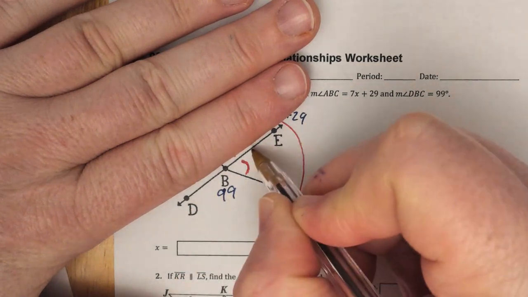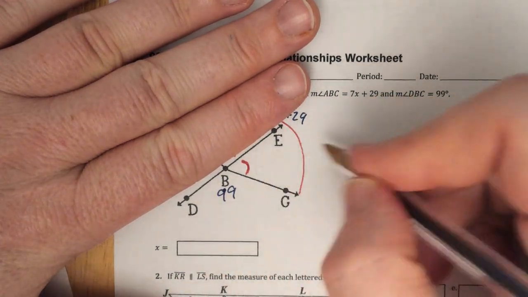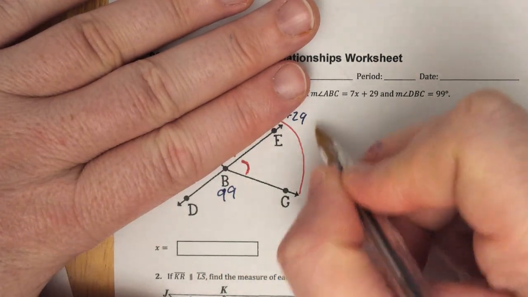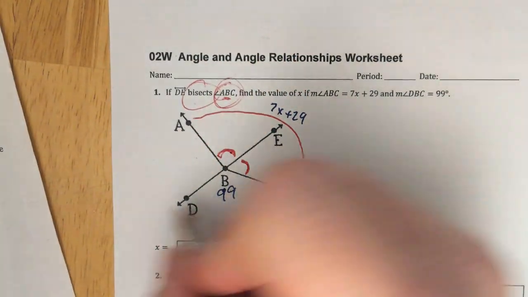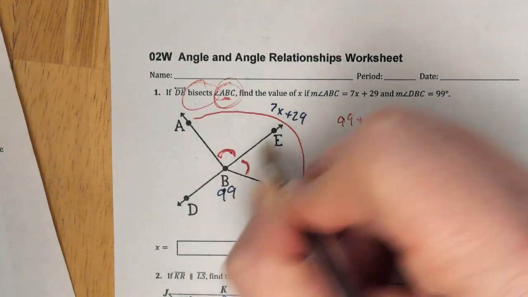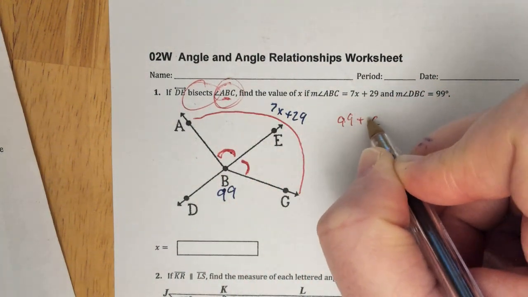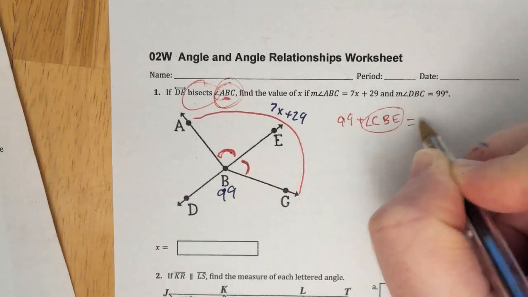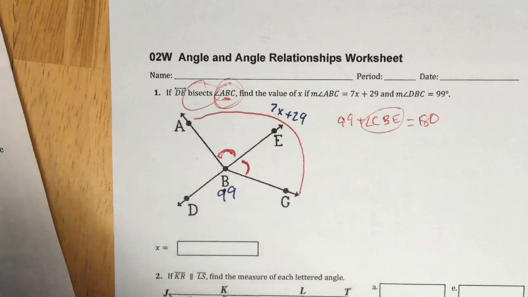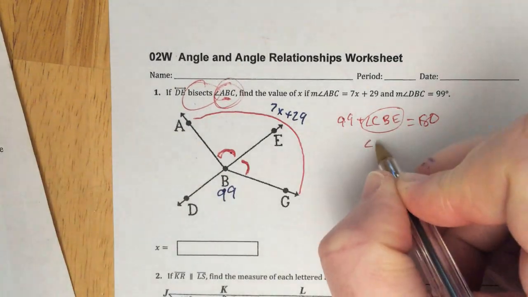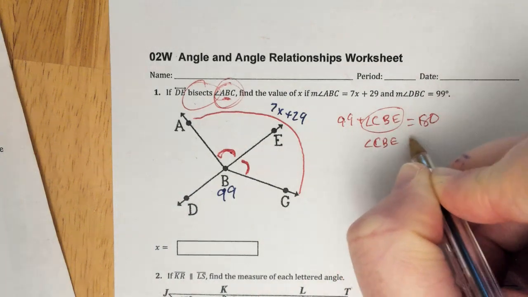We know that that makes 180 degrees, right? So if all this from here to here makes 180 degrees, I know that that angle right there, 99 plus that CBE, adds up to 180 degrees, right? So 180 minus 99, that angle CBE, is equal to 81.